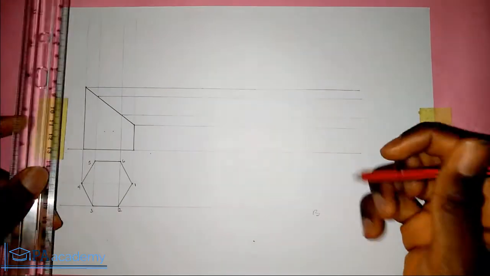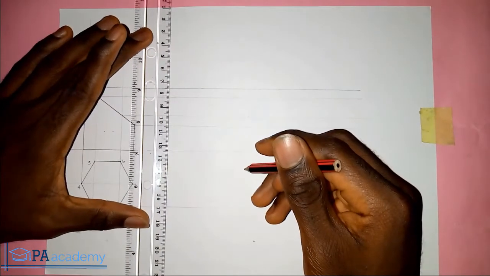Okay, so now let me just give it some gap. Now we want to start the real development.